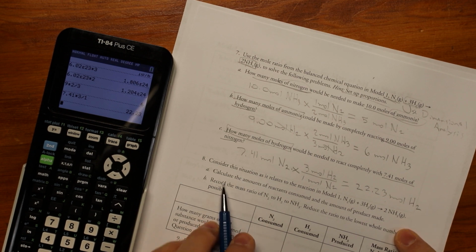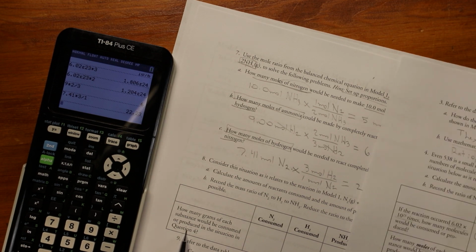Okay? Consider this situation as it relates to this reaction. Calculate the number of reactants, calculate the ratio. All right, how many grams of each substance would be consumed or produced in the situation in question 4? So you have to go back to question 4. How many grams of each would be consumed? For nitrogen, this is 1 mole, so I use my periodic table here.